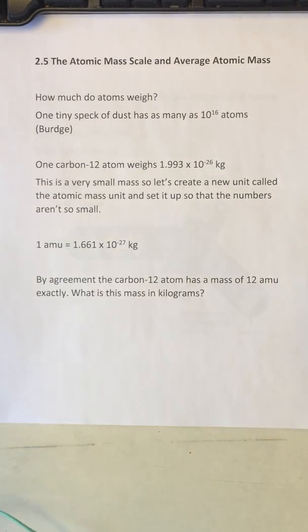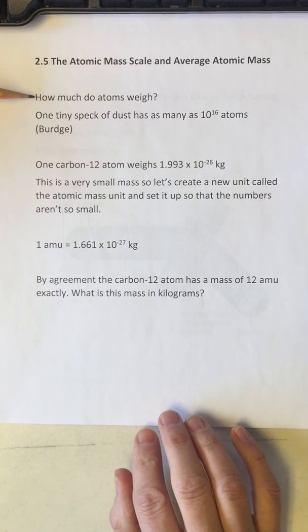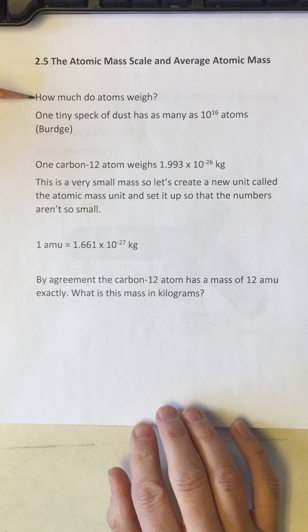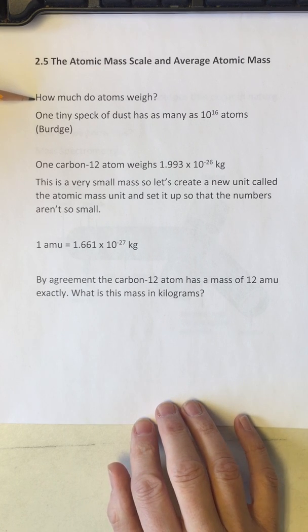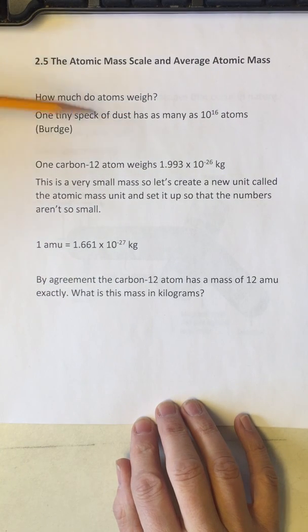This is a lecture on section 2.5, the atomic mass scale and average atomic mass. So one question that comes up, and we'll need to discuss this, is how much do atoms weigh? The answer, a very short answer, is not very much. In fact, one tiny speck of dust, which is probably the lowest mass that we could easily measure, has as many as 10 to the 16 atoms. That's a number given in your textbook by Burge.